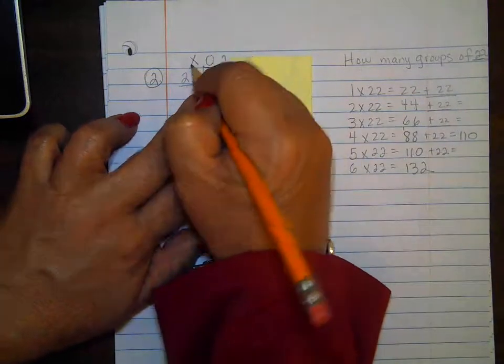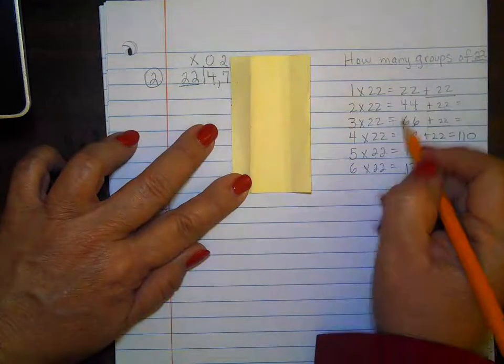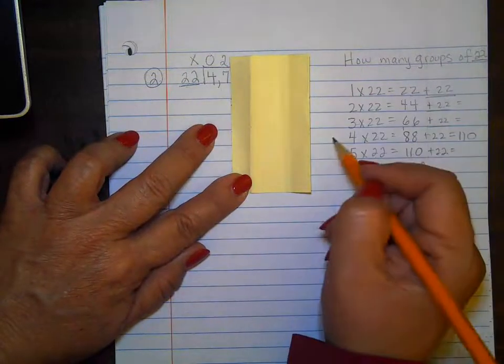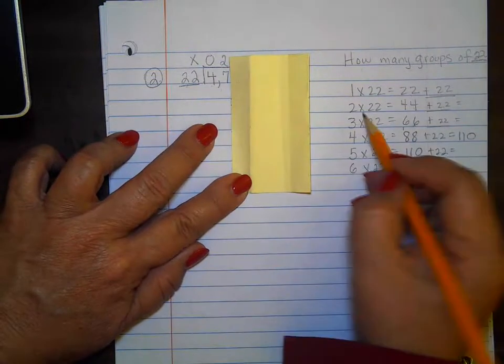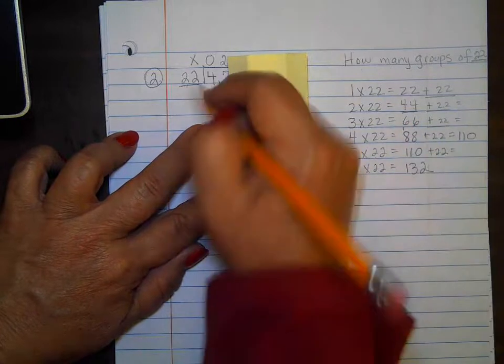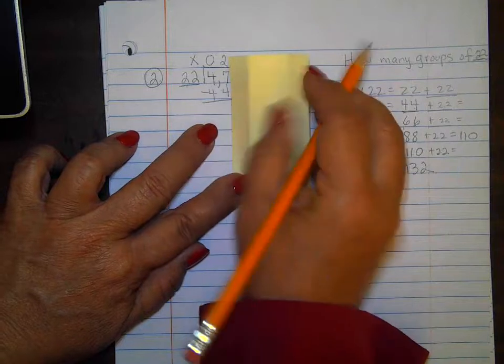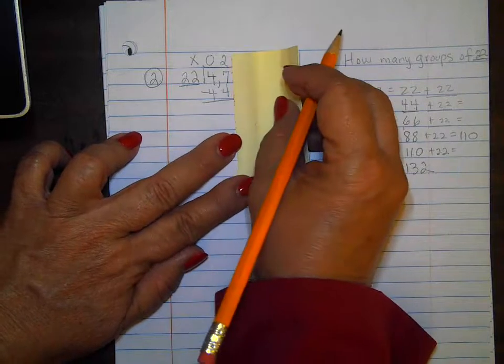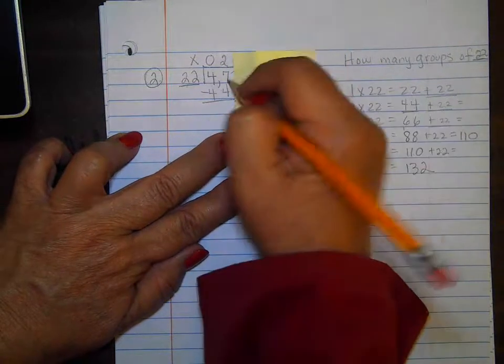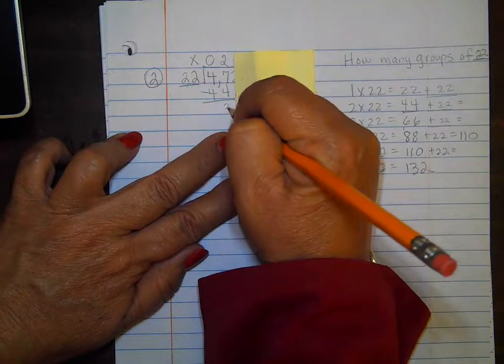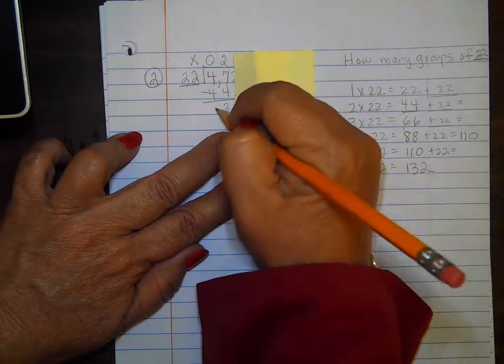Then I'm going to multiply, because remember we said we would divide, multiply. Since I've already multiplied this out and it's 44, the next step I have is to subtract. 7 minus 4 equals 3. 4 minus 4 is 0.